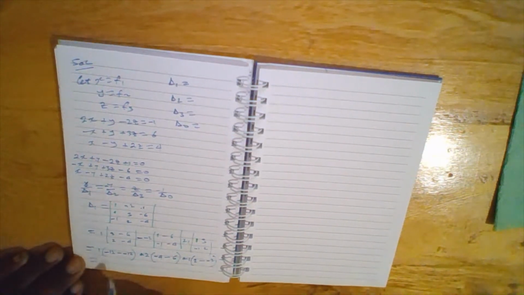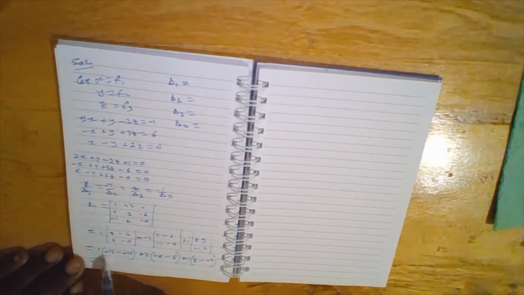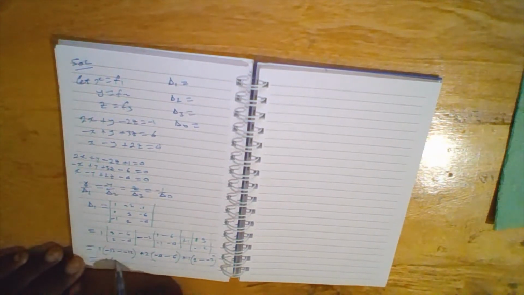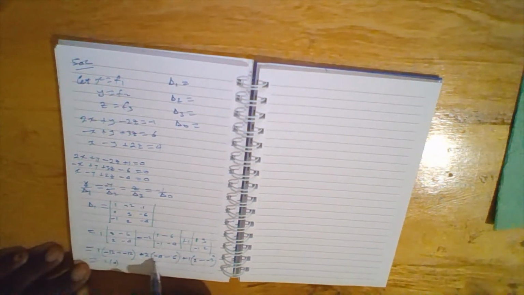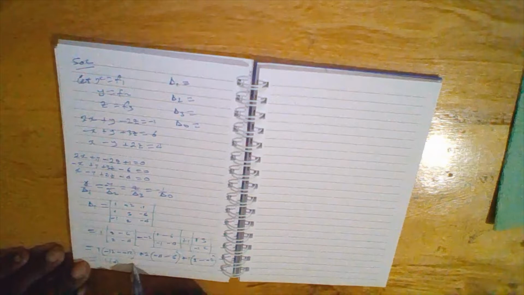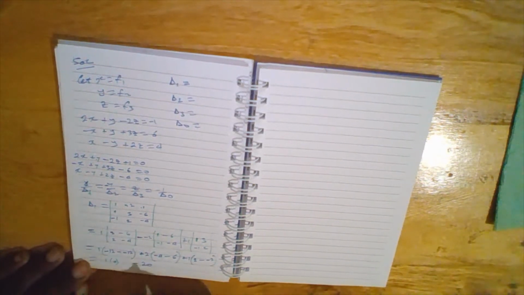This equals to negative 12, minus and minus plus, so we have negative 12 plus 12, this will be 0. Here we have negative 4, negative 6, that's negative 10 times 2, we have negative 20.